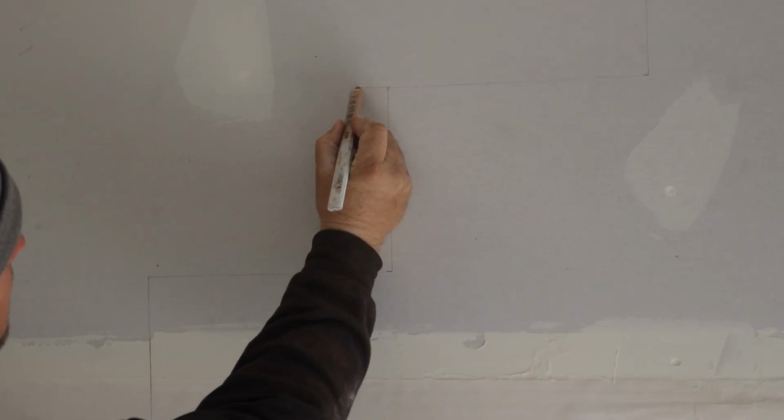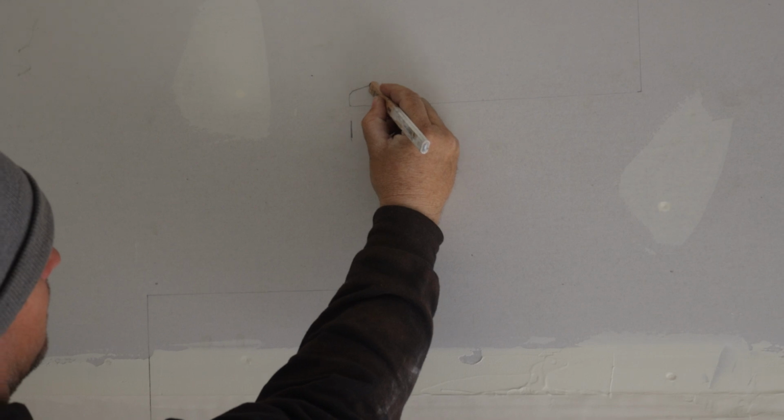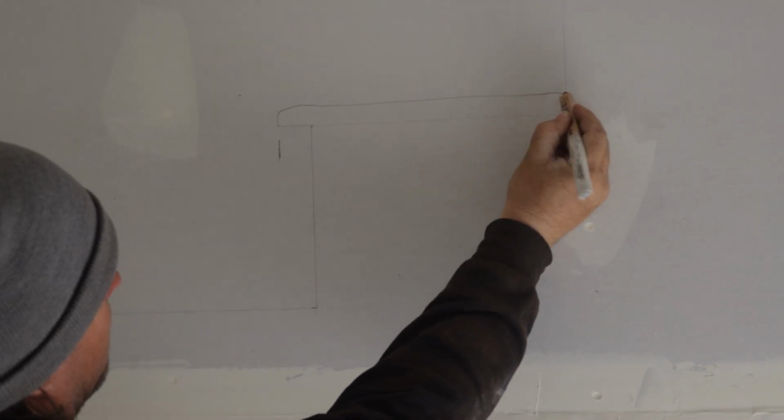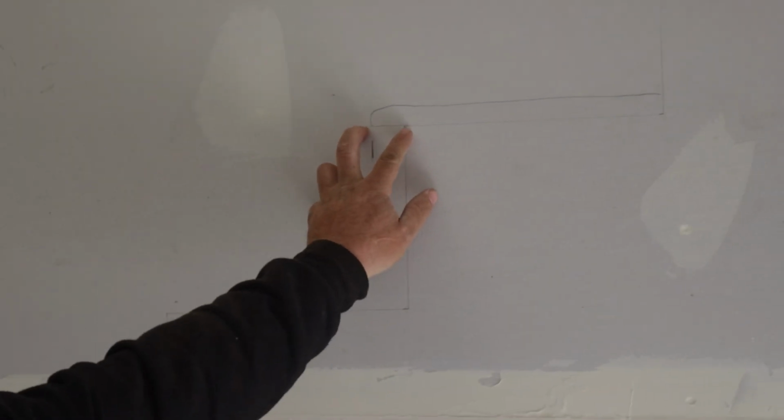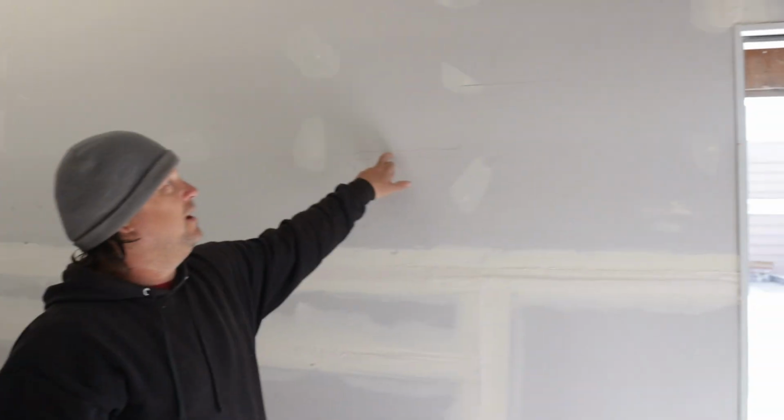It'll come out here that far. That's going to be our tread, so we'll have about an inch overhang. And so when we go to cut this, we're going to have to take this tread into account.